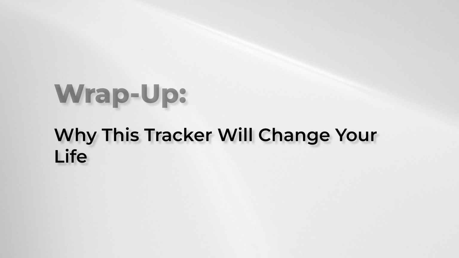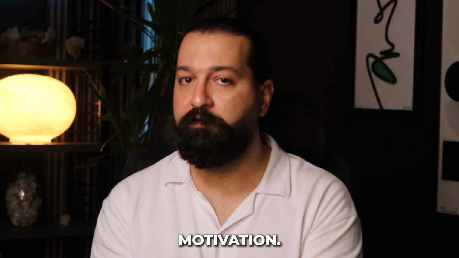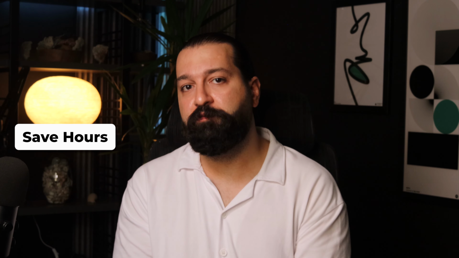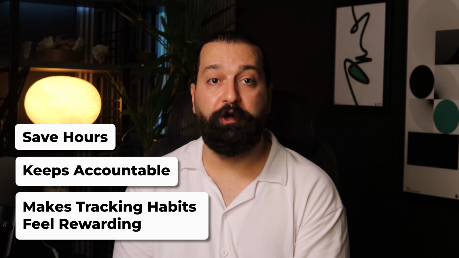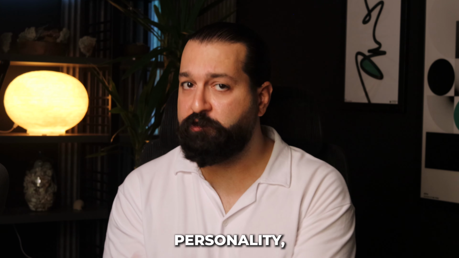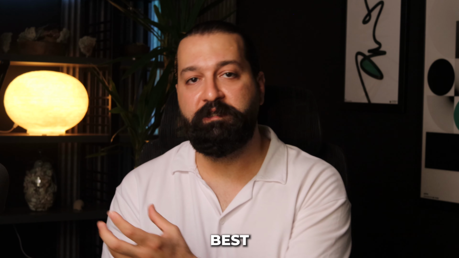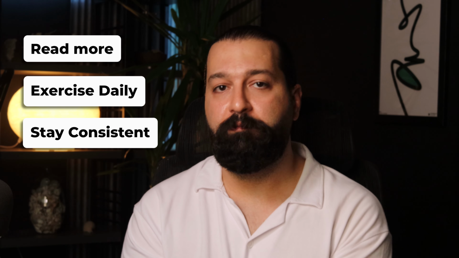Wrap up. Why this tracker will change your life. And there you have it, a Notion habit tracker that's automated, visual, and packed with motivation. This setup saves me hours each week, keeps me accountable, and makes tracking my habits, like drinking water or hitting the gym, feel rewarding. By combining checkboxes, progress bars, buttons, charts, and a touch of personality, you're not just tracking habits, you're building a system to live your best life. Whether you're aiming to read more, exercise daily, or just stay consistent, this tracker will help you see progress and stay motivated.